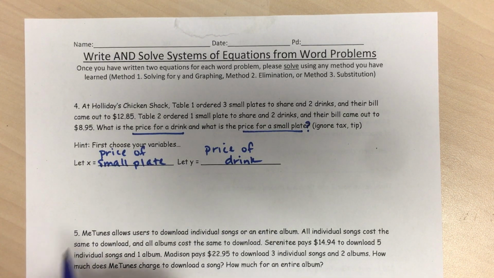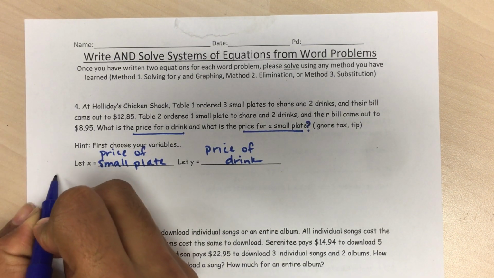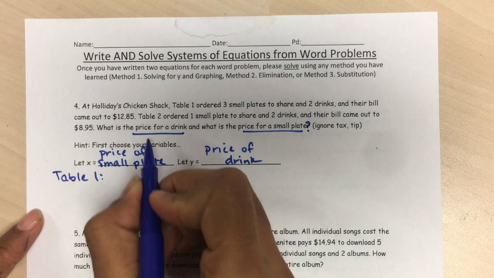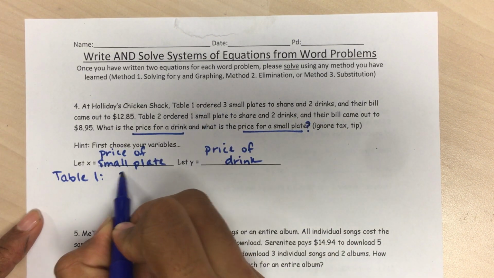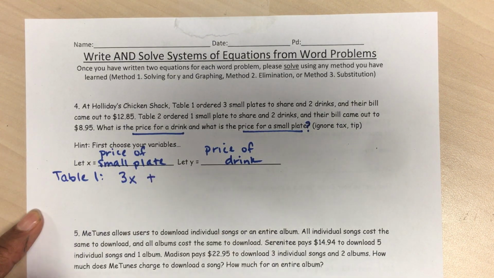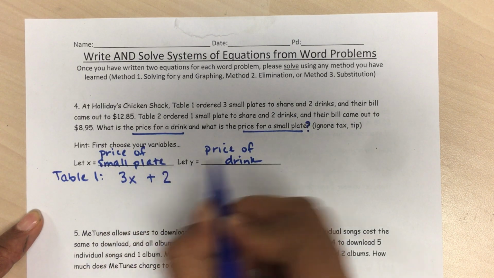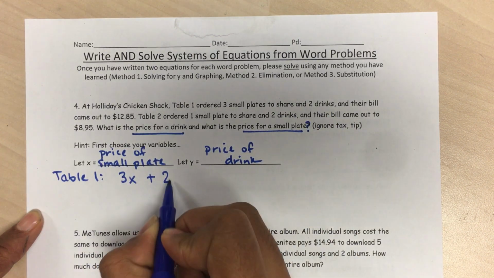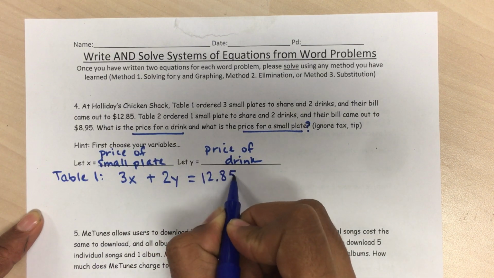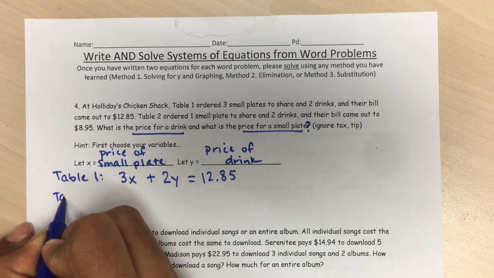Okay, we're going to set up an equation for table 1. Let's see, what did table 1 order? 3 small plates, 3x, x is small plates, and means plus, 2 drinks, that's y, and their total was $12.85.